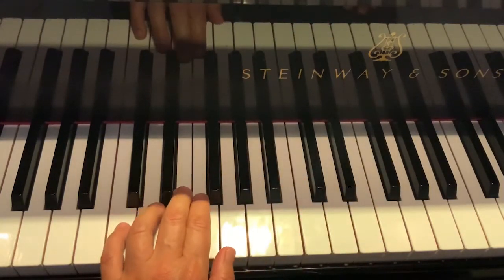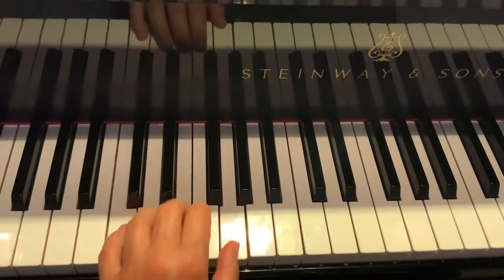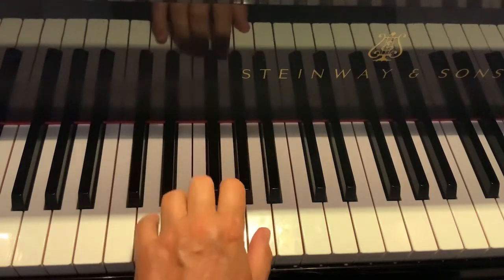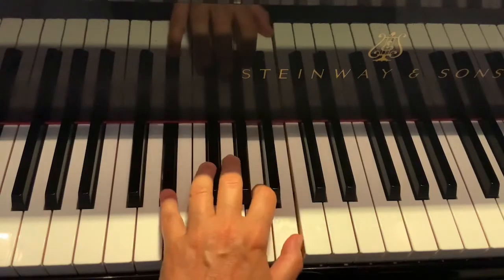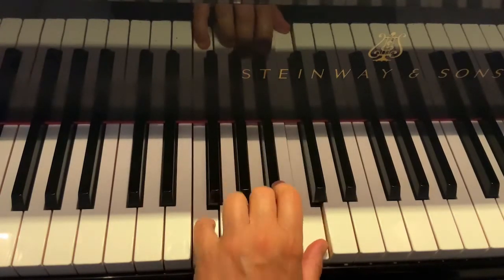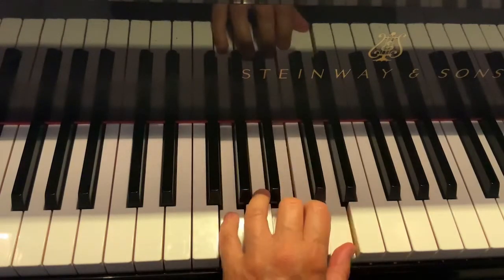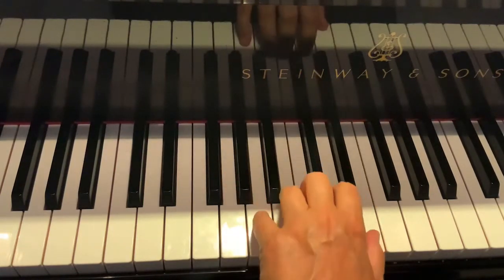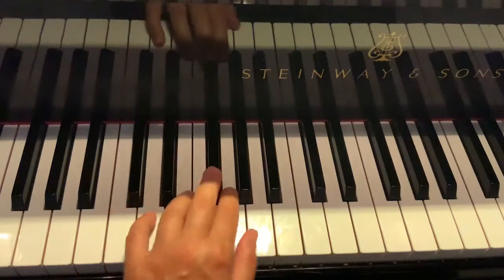So what I want you to do to practice is actually do 1, 5 of 2, 5 of 3, 5 of 4, 5 of 5, 5 of 6. And you can do that in other keys.